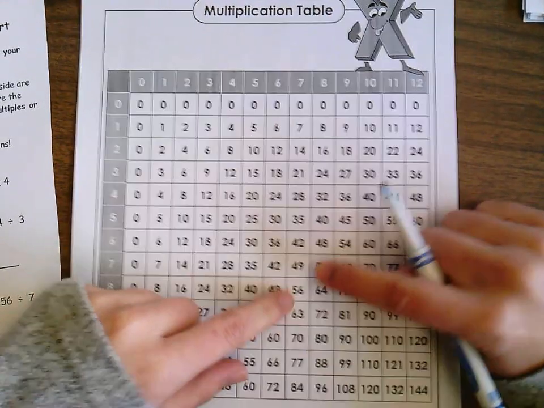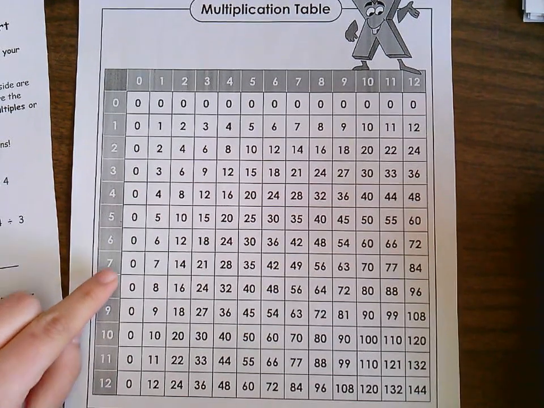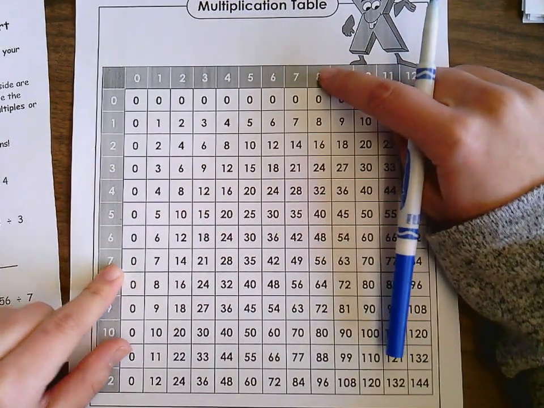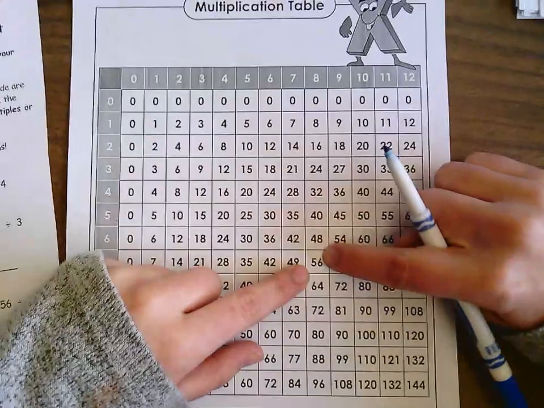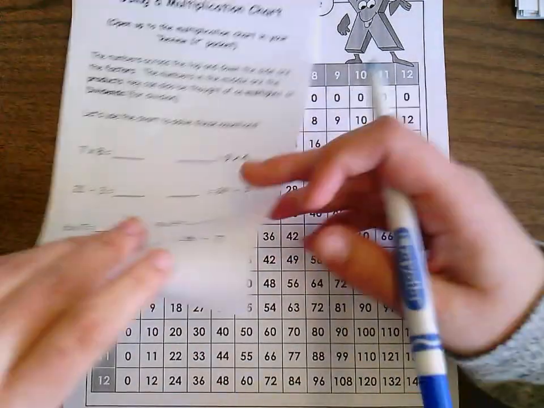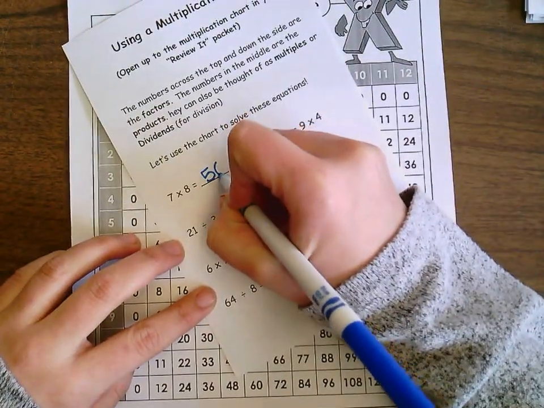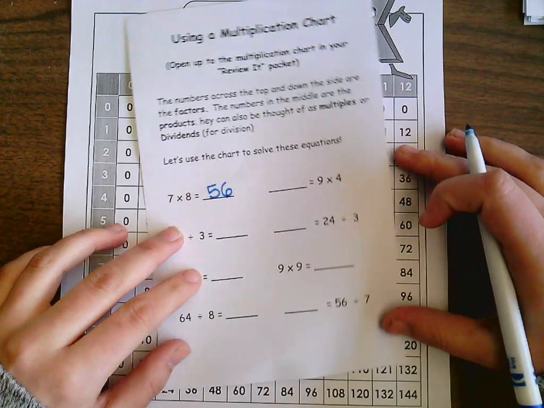Now watch as I switch them and let's see what happens. Instead, I'm going to put my 7 here and my 8 here. If you notice, I still get 56. Okay, so you can do it either way, 7 times 8 or 8 times 7. Okay, let's look at the next one.